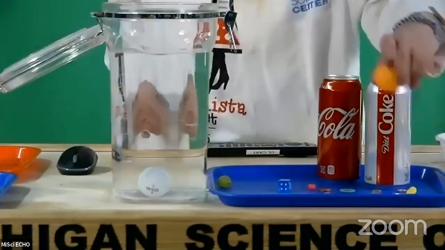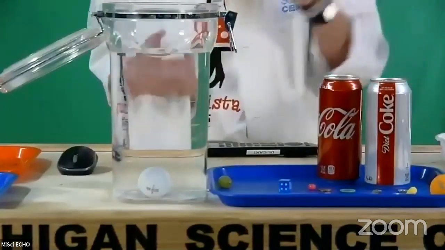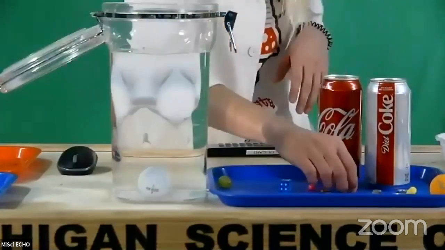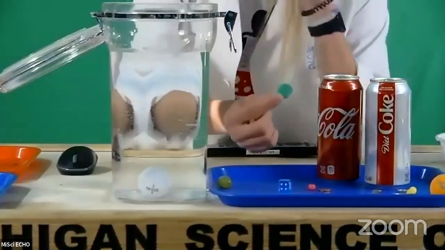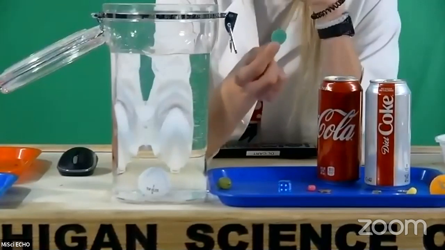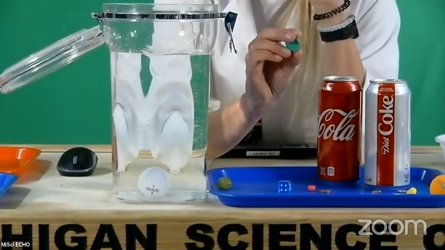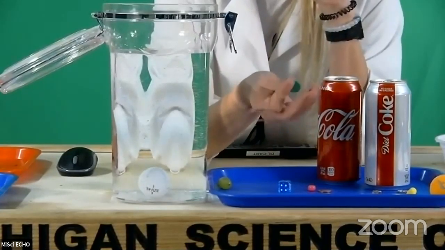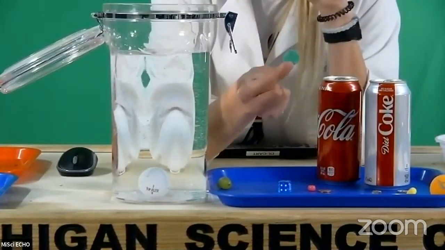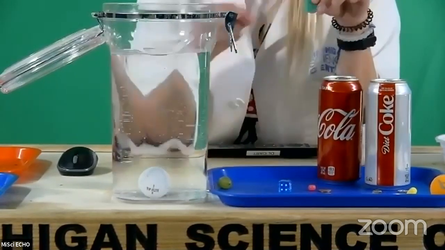Now, this ping pong ball was made of plastic, and it did float, right? So plastic can be very lightweight. So let's pick another plastic object, like say this very small little plastic poker chip. So tell me in the chat, what do you think is going to happen to the plastic poker chip? It's pretty light. I haven't weighed it, so I'm not exactly sure of its exact weight, but tell me, is it going to sink or is it going to float?